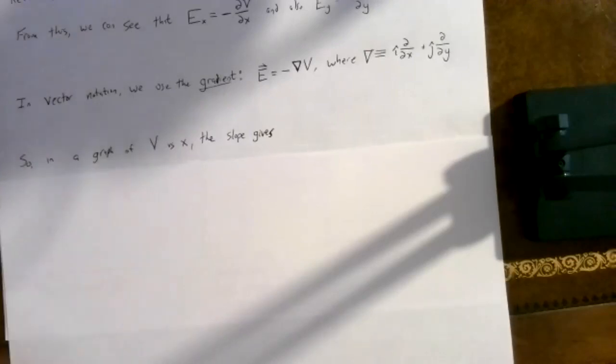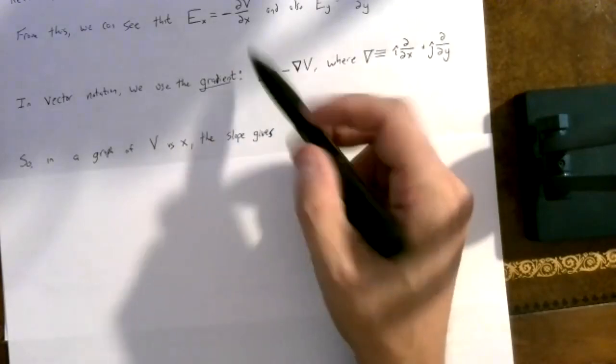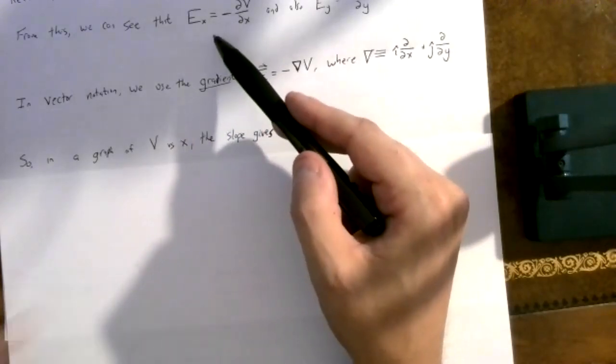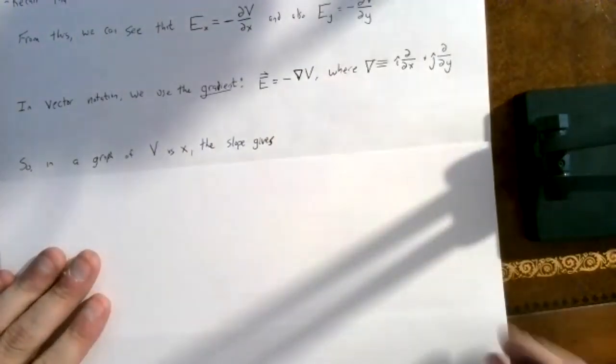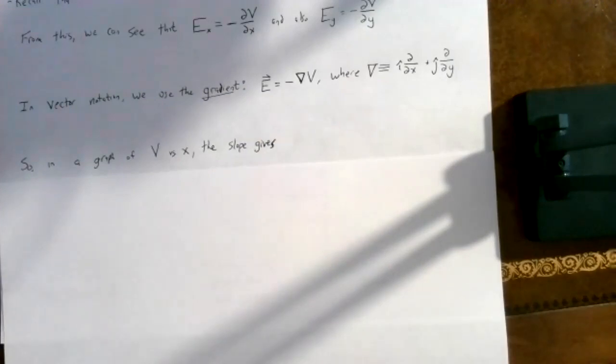So we're going to look at more graphs, because the best way to understand the relationship between potential and electric field is usually visually with a graph. So in a graph of V versus x, what is the slope going to give us here? Remembering that the slope of a graph in calculus terms is the derivative.